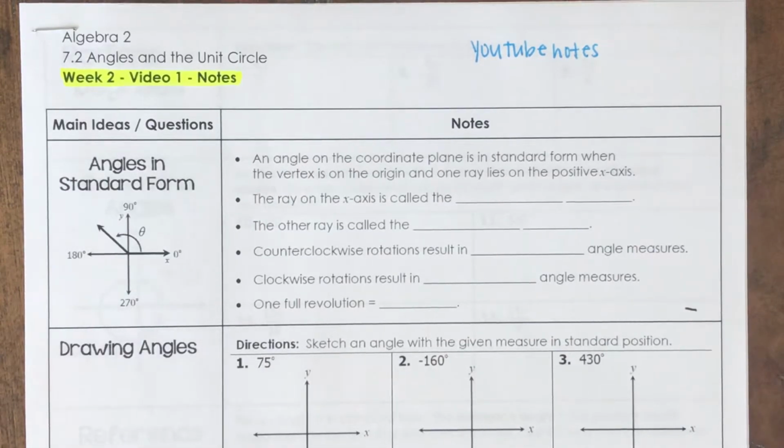We're going to be talking about some angles and the unit circle today.